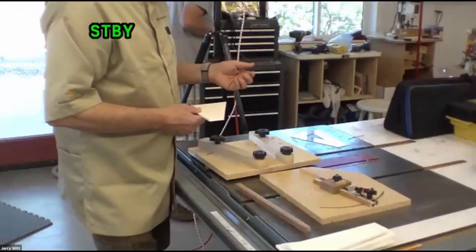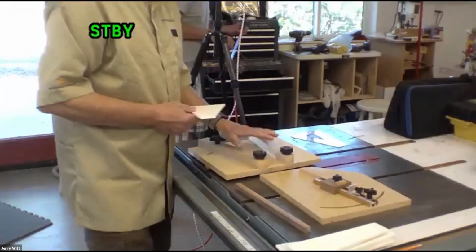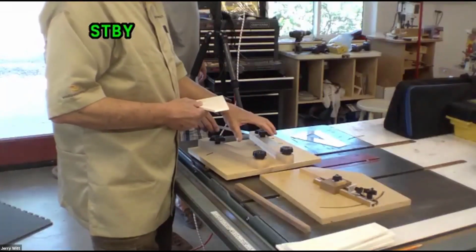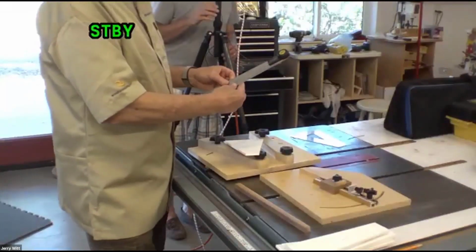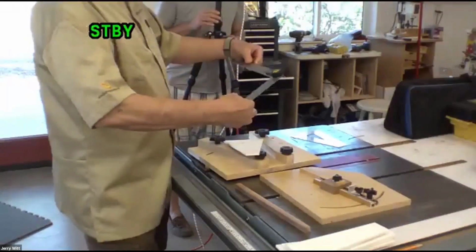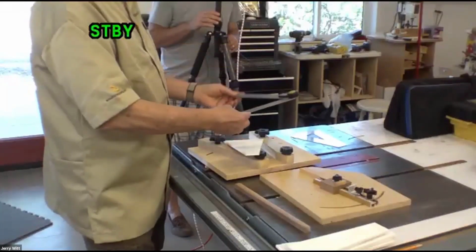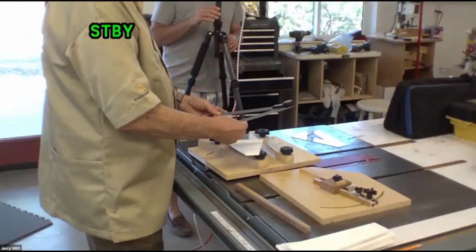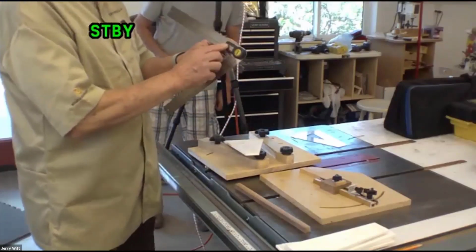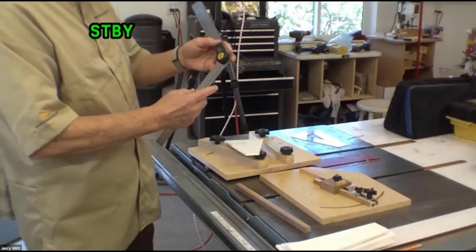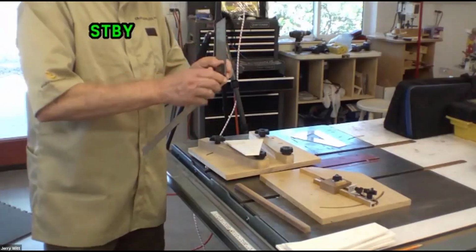The more accuracy you can build into this, the easier it is. Aha, David has one. It's one of these guys like this. You set that to the degree you want, you tighten her down.